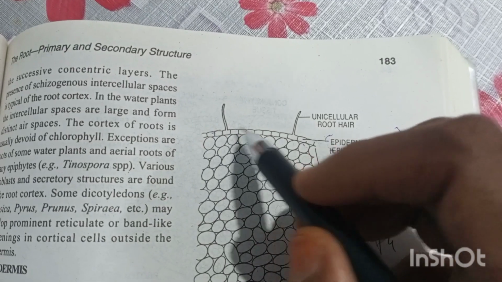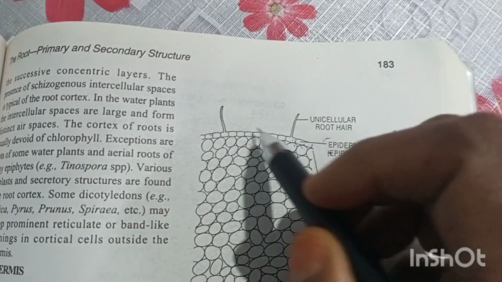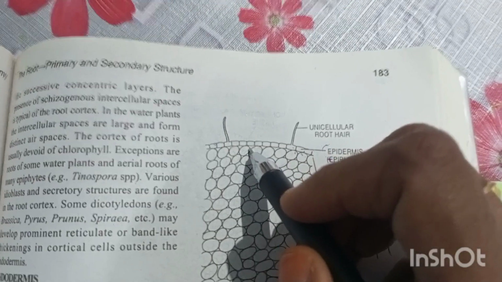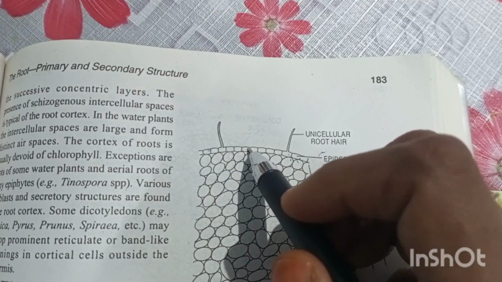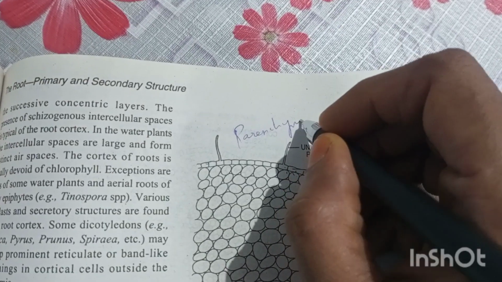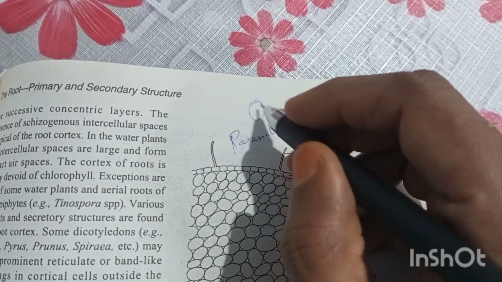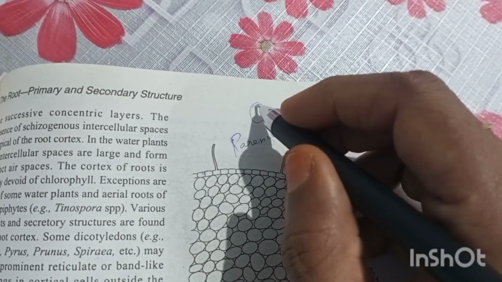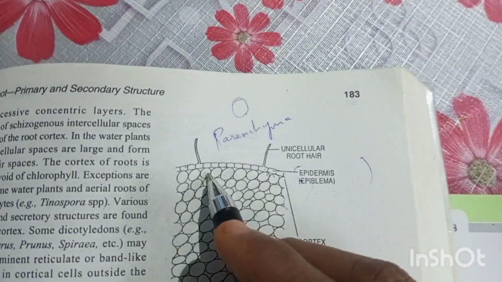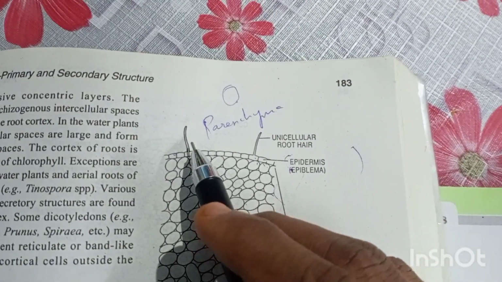The cells are compactly arranged without any gap, and it is of a similar shape. Usually it is polyhedral, and the walls will be thin, made up of parenchyma cells. So the parenchyma cells, if you take, means the walls will be thin. It doesn't have a thick layer around it. The wall will be thin, and here it is compactly arranged.